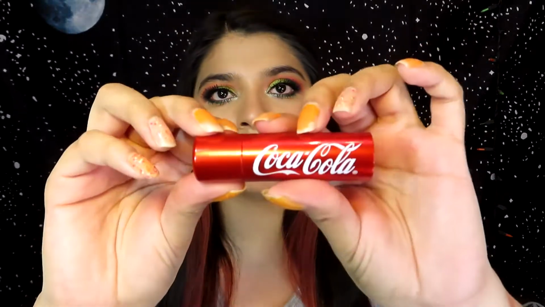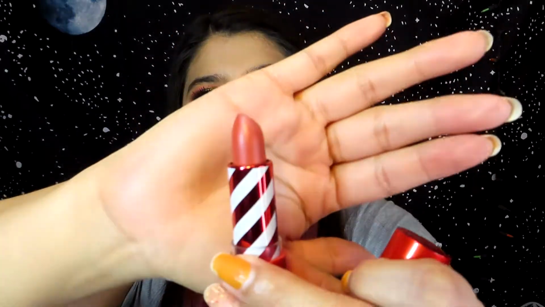And for lips, I am using the Coca-Cola and the Face Shop lipstick in the shade Vintage Red. So this is what it looks like, and it's very pretty. And I feel like it doesn't really match. I feel like it's too orangey or something, but I don't know. I don't want to take it off because it's a Coca-Cola one and I don't want to waste it. So I'm just going to leave it on, and I still really like the lipstick, but I just feel like it doesn't match the eye look. I don't know. What do you guys think?